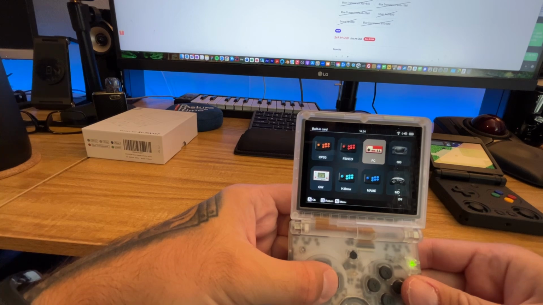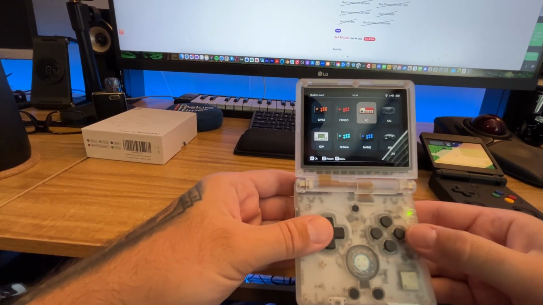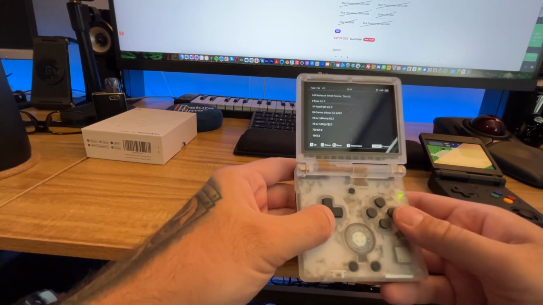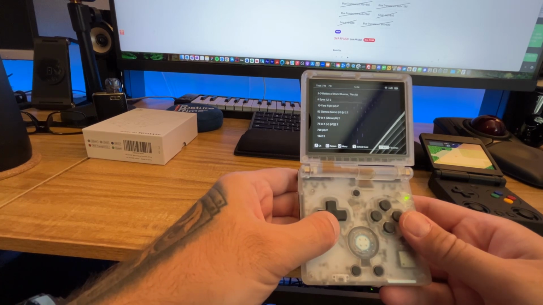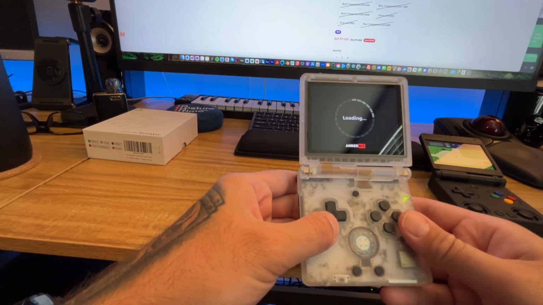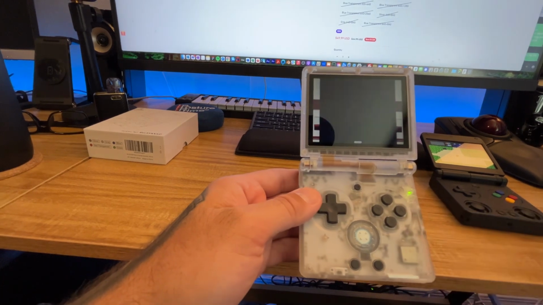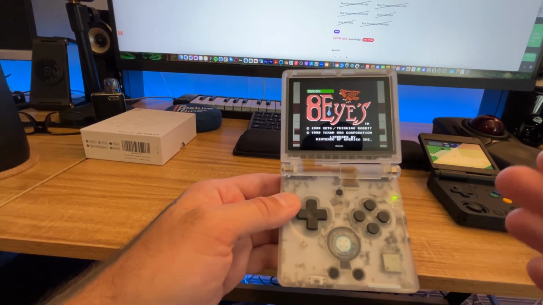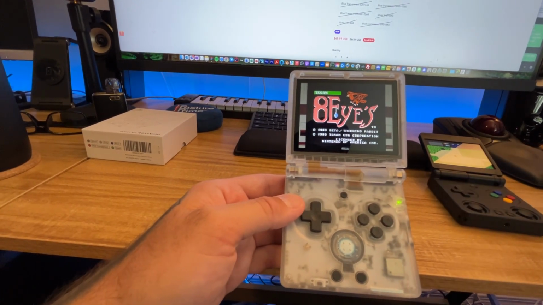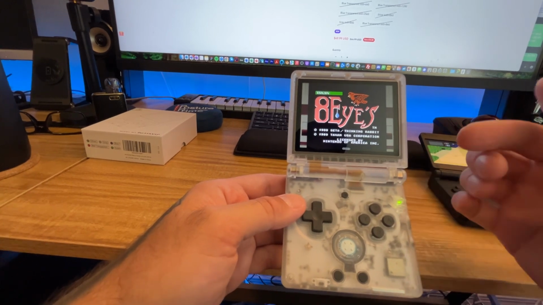That's the Japanese designation, but that's an NES, same thing. So we're going to just launch any game. Now we're in RetroArch, and we're going to launch 8 Eyes. That's fine. What this is going to do is make sure that our screen settings stick for every game we play for this system.